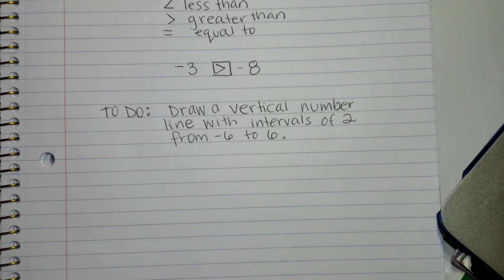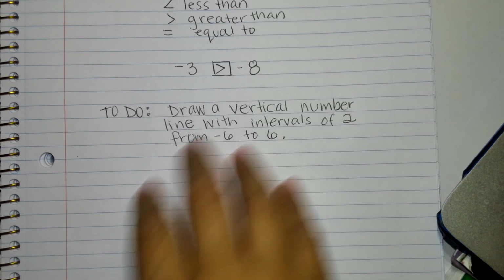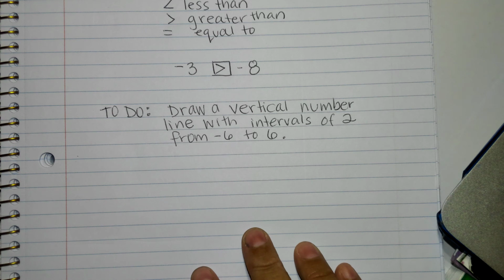Those are your first notes for today. And you can just do it right here in the space that you have left over in your notes.